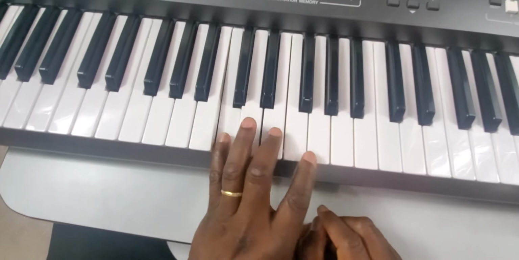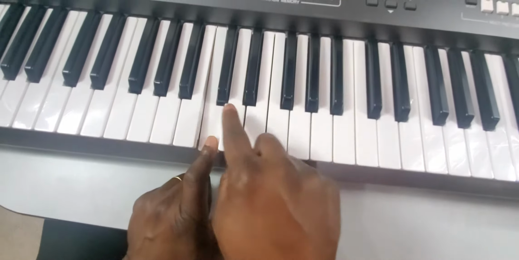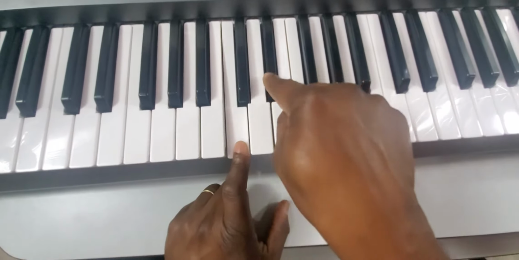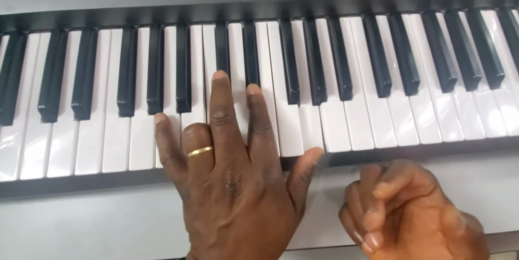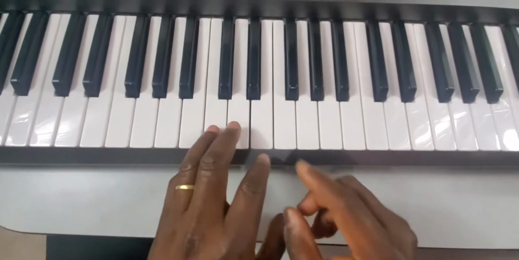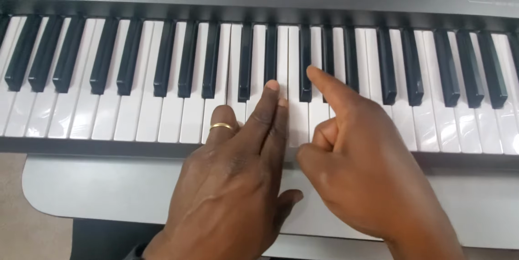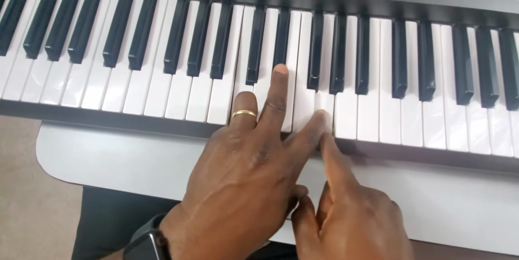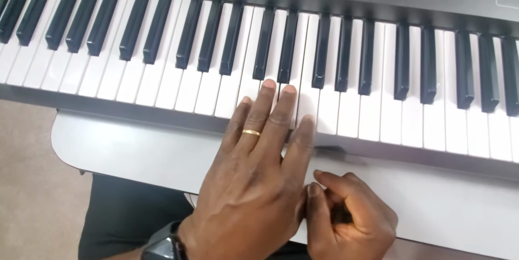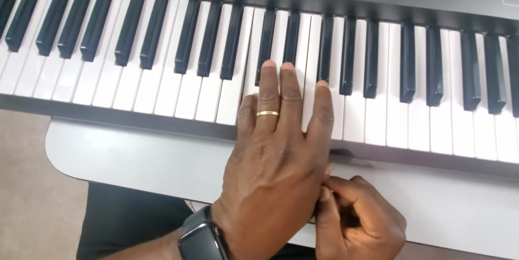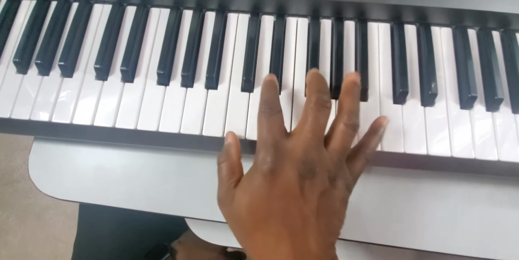The minor is made up of the root, minor third, and the 5th. The minor third is 3 semitones from the root. 1, 2, 3. The next one is the diminished. Diminished is made up of the minor third, 3 semitones, and the diminished 5th. So the 5th is perfect. What do you do to make the perfect imperfect? You diminish it. So we have the root, the minor third, and the diminished 5th. That gives you the diminished triad.